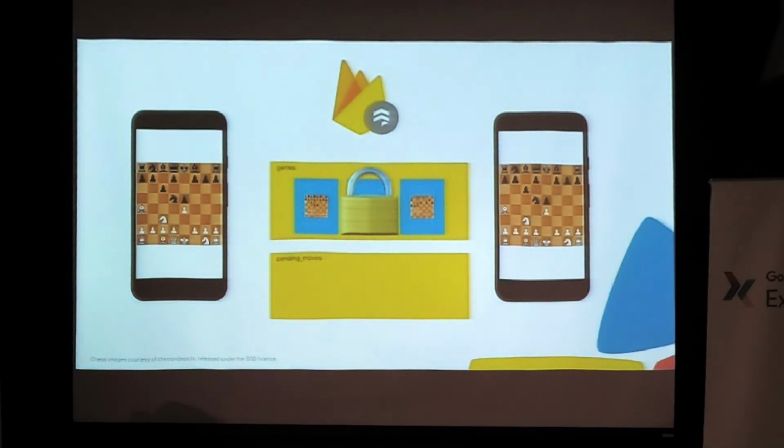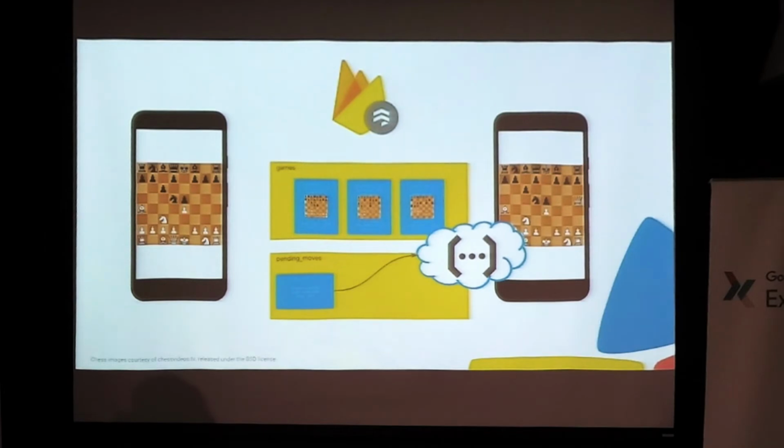You can, for instance, create a temporary collection, a collection of pending moves, in which you would add all these moves that were sent by the player, but not apply them immediately to the game state. Instead, you'll have a cloud function that will read the data from the pending moves, do all the validation required, and recompute the game state.